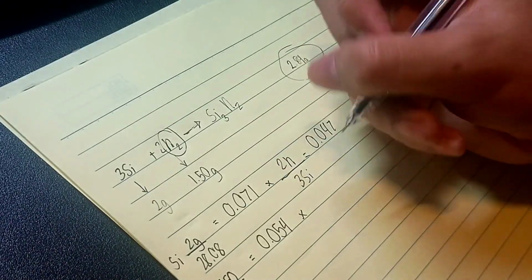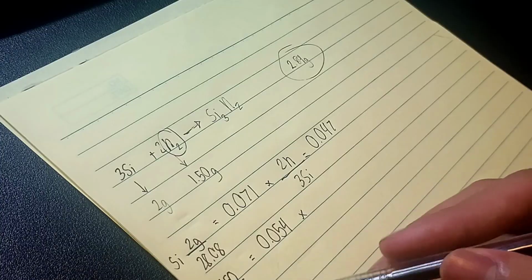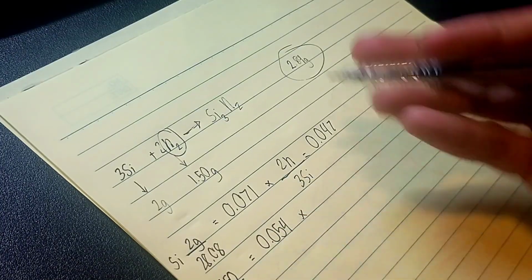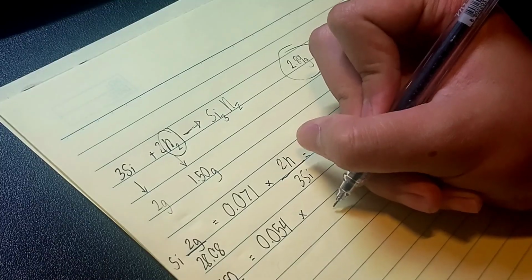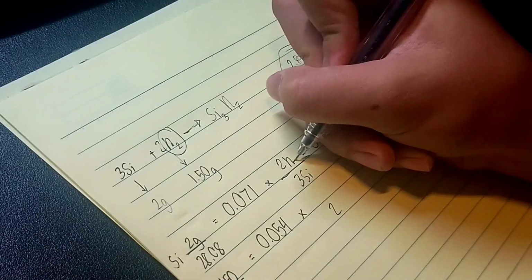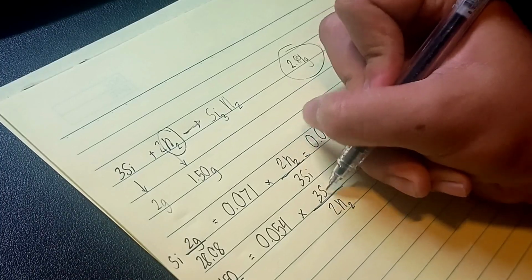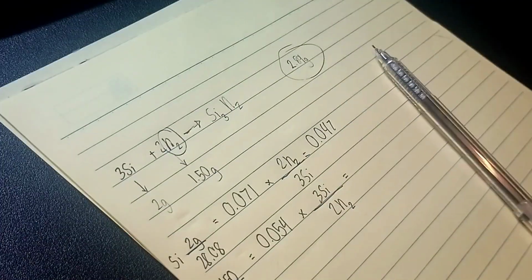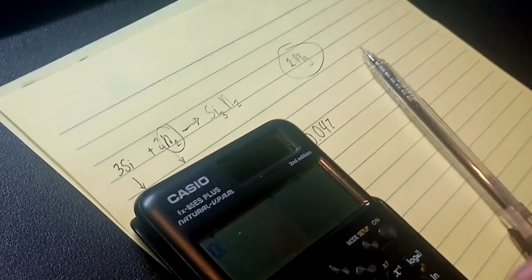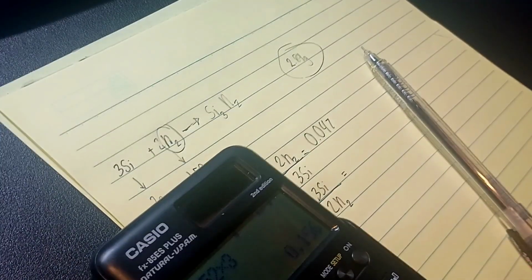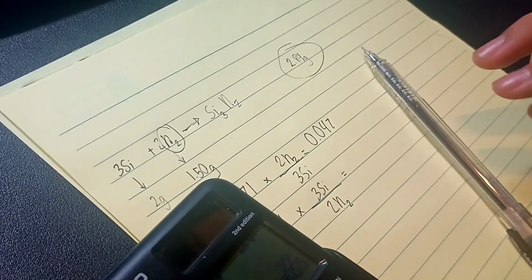After which you do the same on the other side, except you always remember that the variable you choose goes on the bottom. Since this is nitrogen, nitrogen will now be on the bottom. So this is your 2N2, and this is your 3Si. Again, it's 0.052 times 3, and then divided by 2.